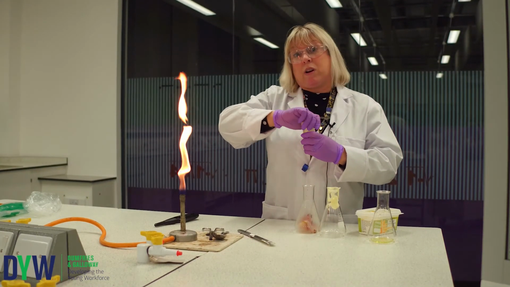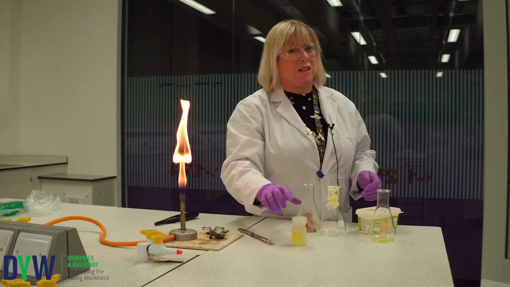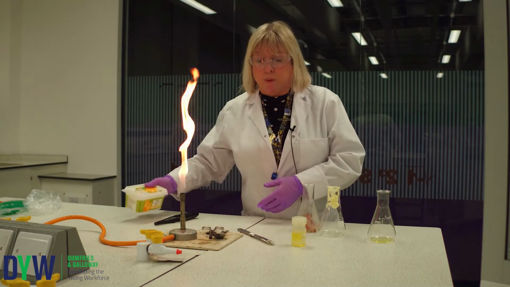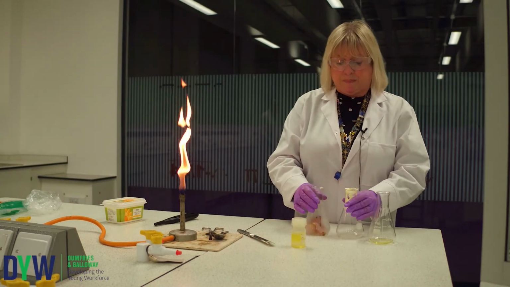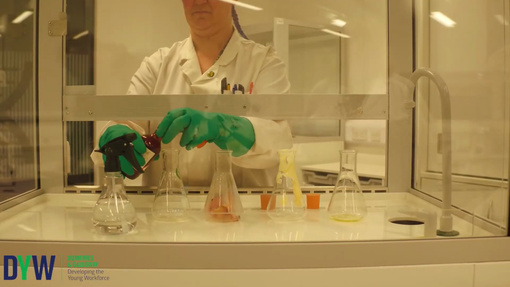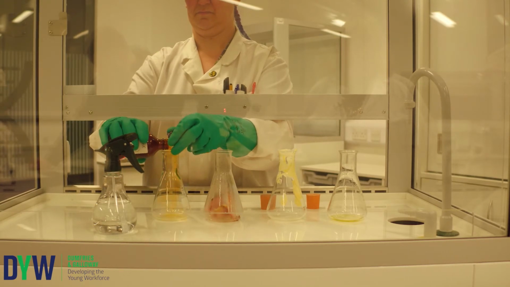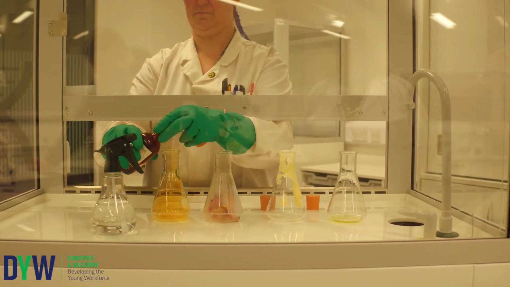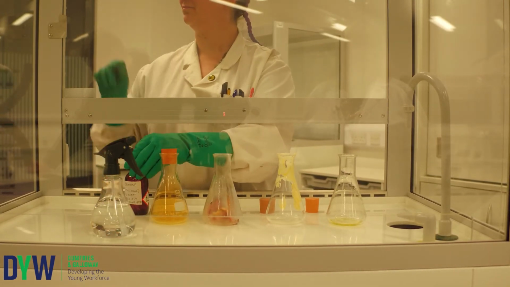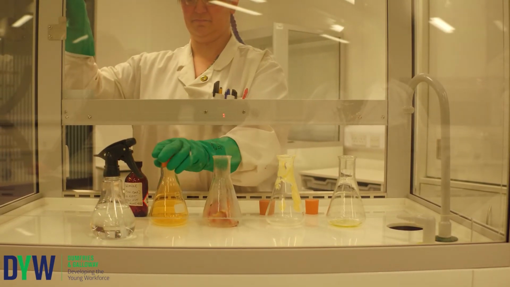So next we're going to have to work in a fume hood because bromine is also very dangerous. And we're going to take these flasks and put bromine into them. Going to take our bromine and first of all, we're going to place some in a control flask so that you can see the colour and know that if that colour disappears, then we have a positive result for an unsaturated fat.